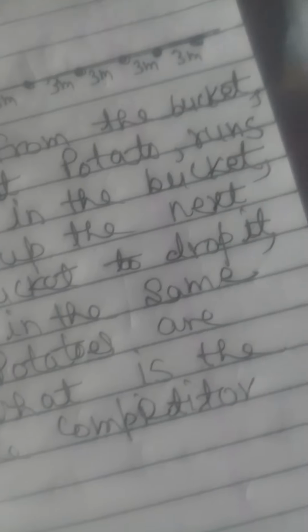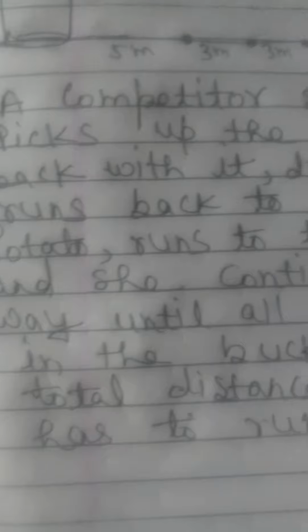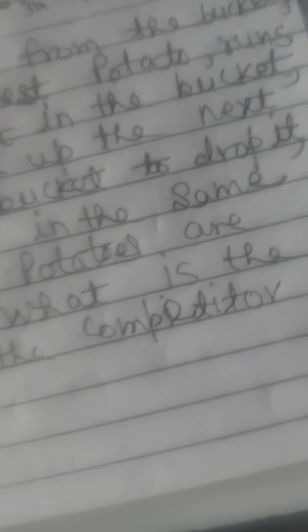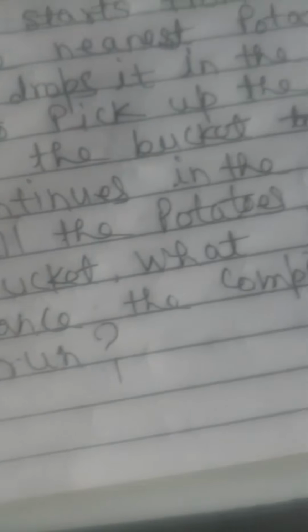She runs back to pick up the next potato, runs to the bucket to drop it, and continues in the same way until all the potatoes are in the bucket.